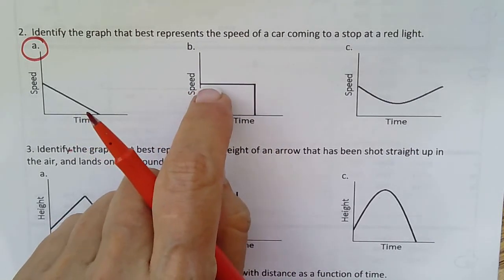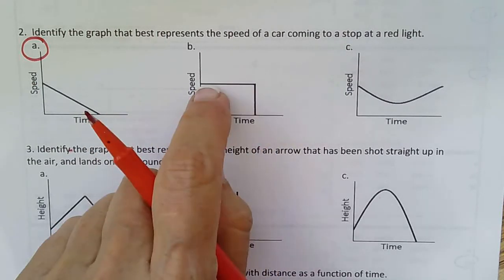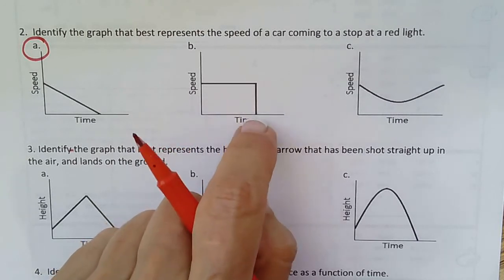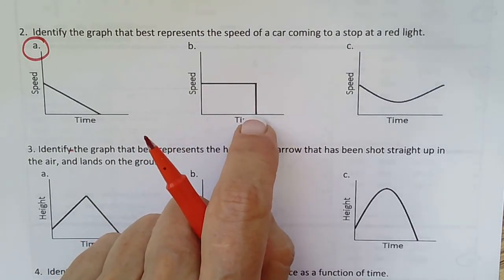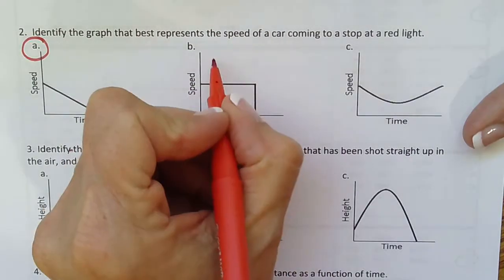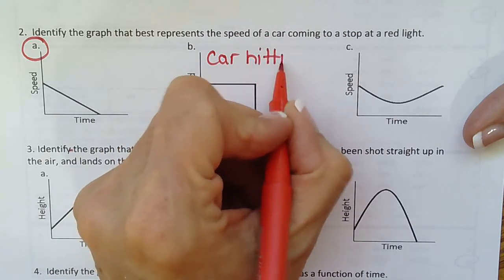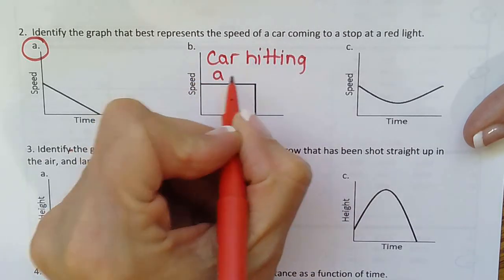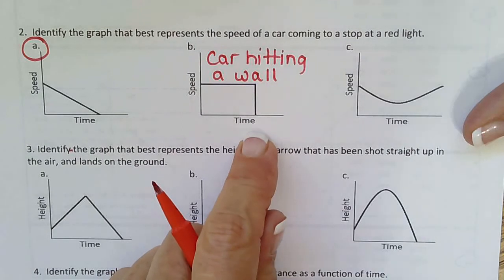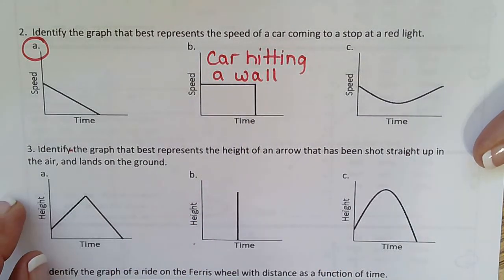So constant speed. So the speed doesn't change. So 35 miles an hour, 35 miles an hour, 35 miles an hour, 35 miles an hour, 0. Well, we can't go 35 to 0 in the same instant. So this would be like a car hitting a wall, where it's going a constant speed and then all of a sudden it stops. That's not how we stop our cars, and we can't stop that fast unless something helps us.